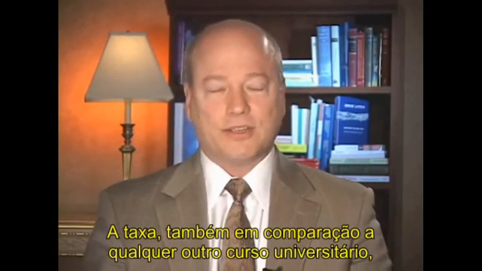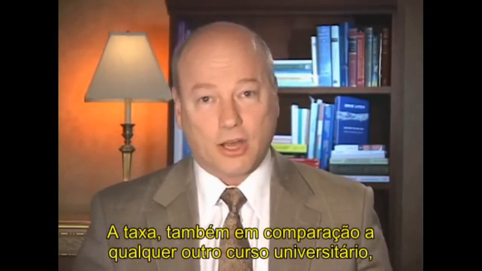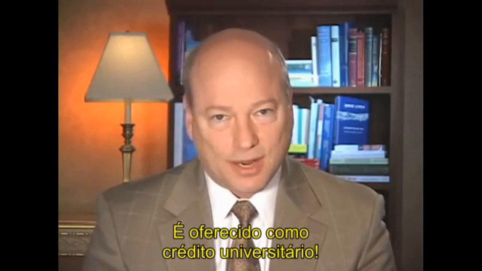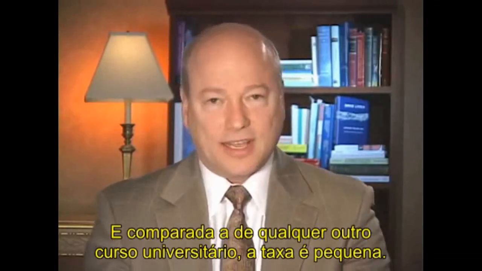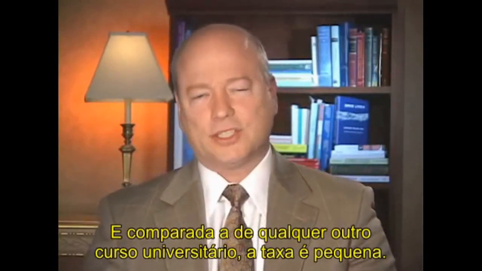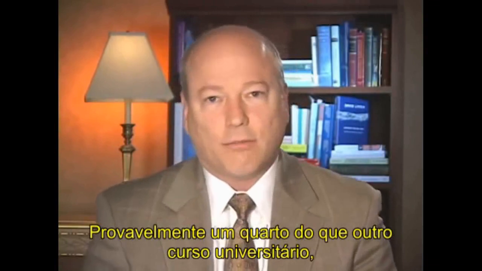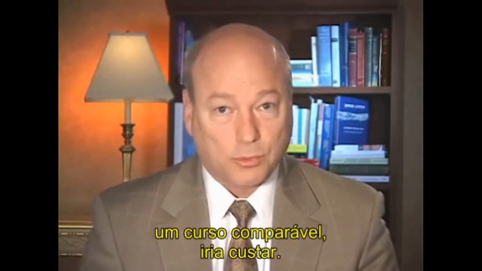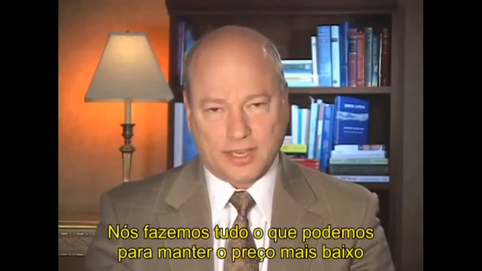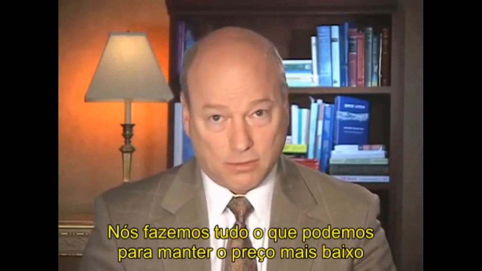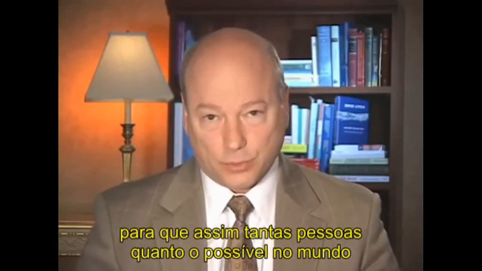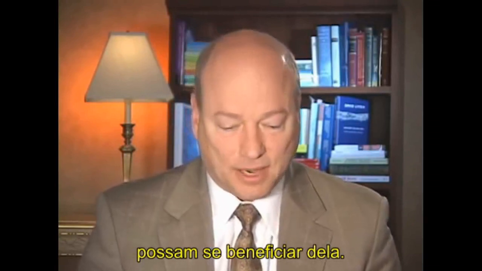So the tuition also, in comparison to any other college course, is very low. This is a university level course. It is offered for university credit. And compared to any other university course, the tuition is low, probably a quarter of what another comparable course would cost. We do everything we can to keep the price low so that as many people in the world can benefit from this as possible.